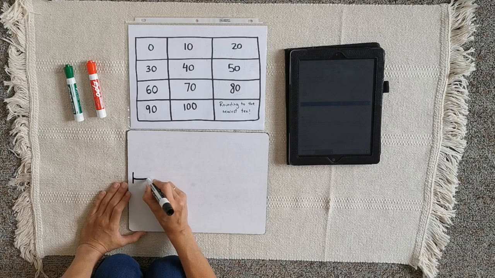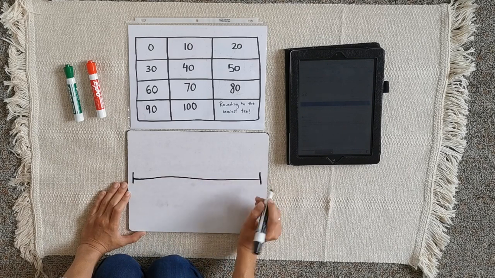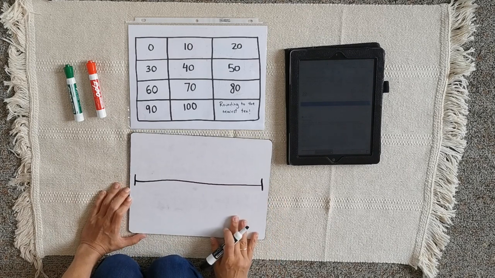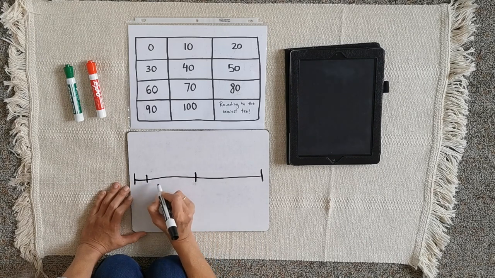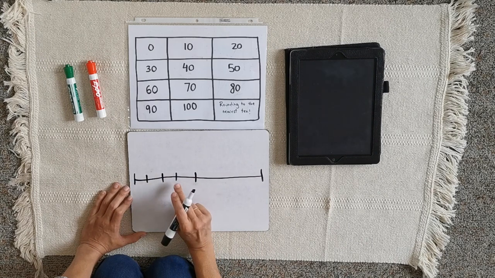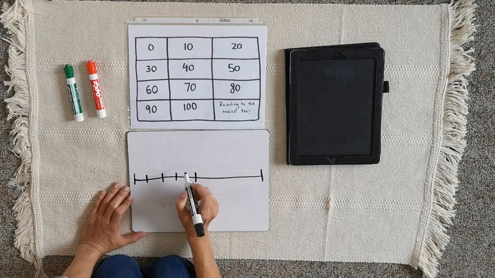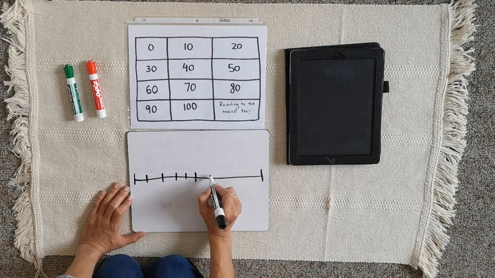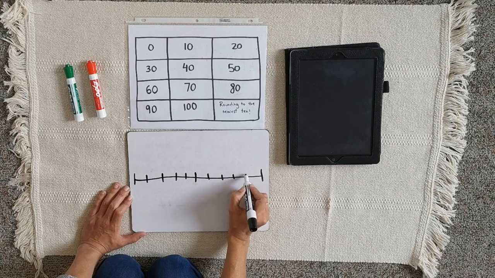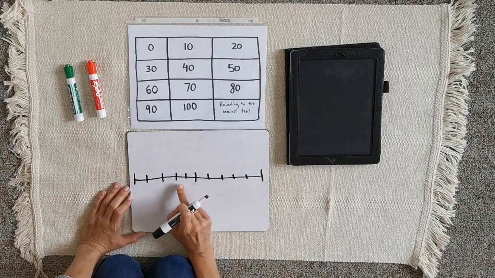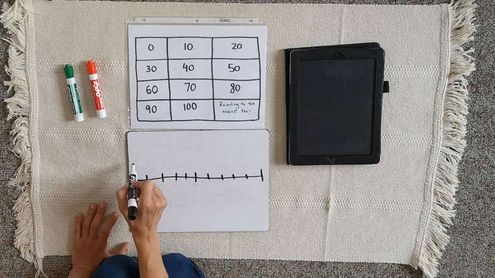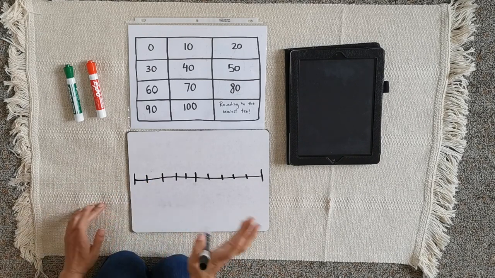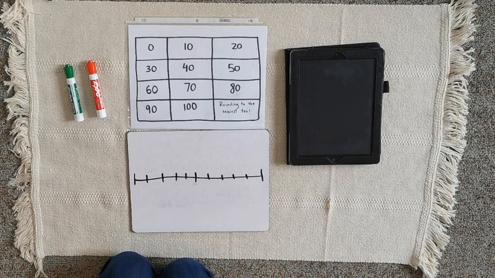The first thing I'm going to do is draw a number line. It's going to be a blank number line with 10 lines. 1, 2, 3, 4, 5, 6, 7, 8, 9, 10. Remember that this is number 0. You will see that it's not a 0 sometimes.